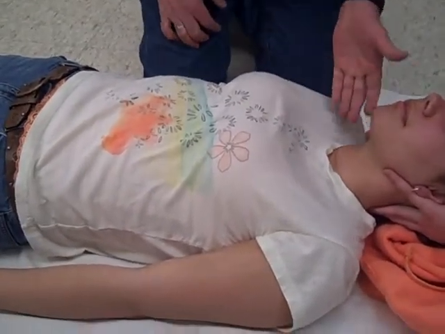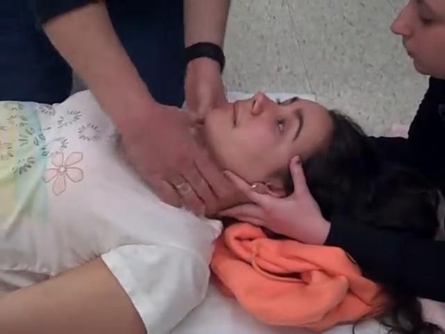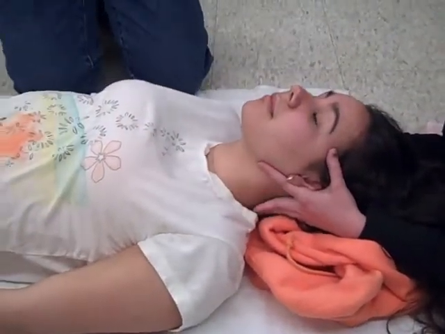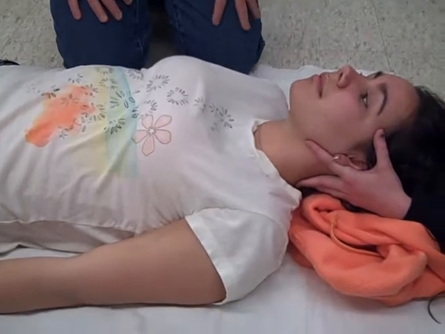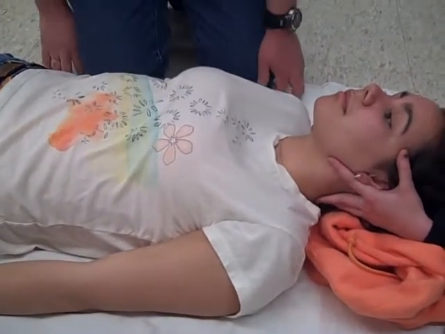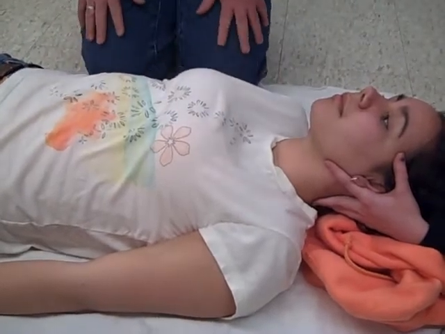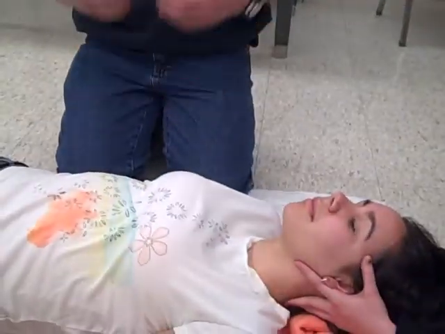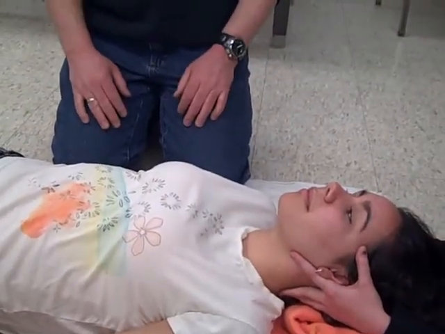Since I've already cleared the neck, I'm going to have my partner put on a C-collar, so her neck is now collared. So when we go to roll the patient to get her onto her long spine board, we can do that. And I realize on your sheets, the long spine board is at the bottom. However, when you're doing a rapid assessment and you're going to be loading a patient onto the spine board, you can move that step up to where it was before.